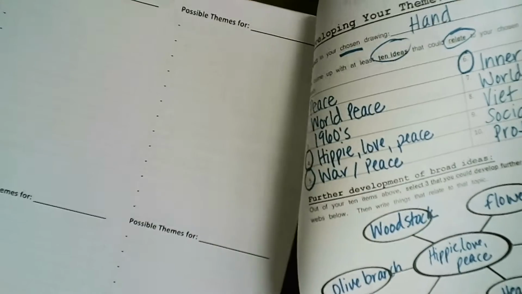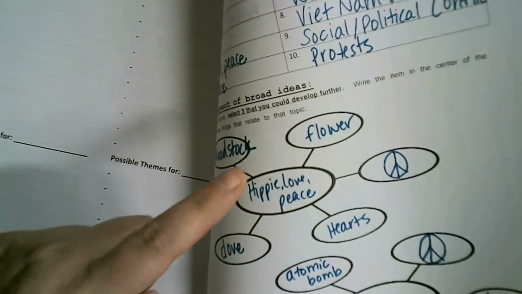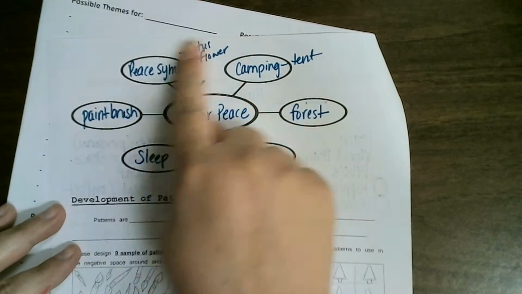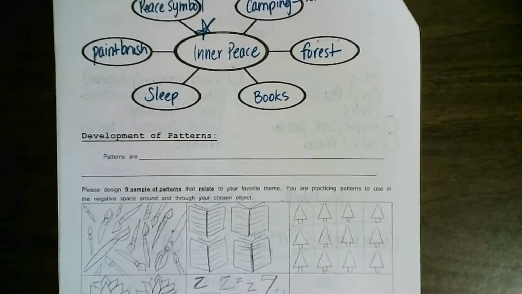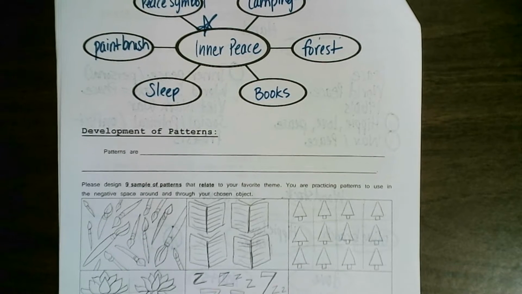So on the front we brainstormed, we picked our favorite 3. From there you're going to pick your favorite, and it might be on the front. Now you're going to work on some patterns. So I have some already done, and then I'll do a couple of examples for you. So right now, we're going to write the definition of pattern.